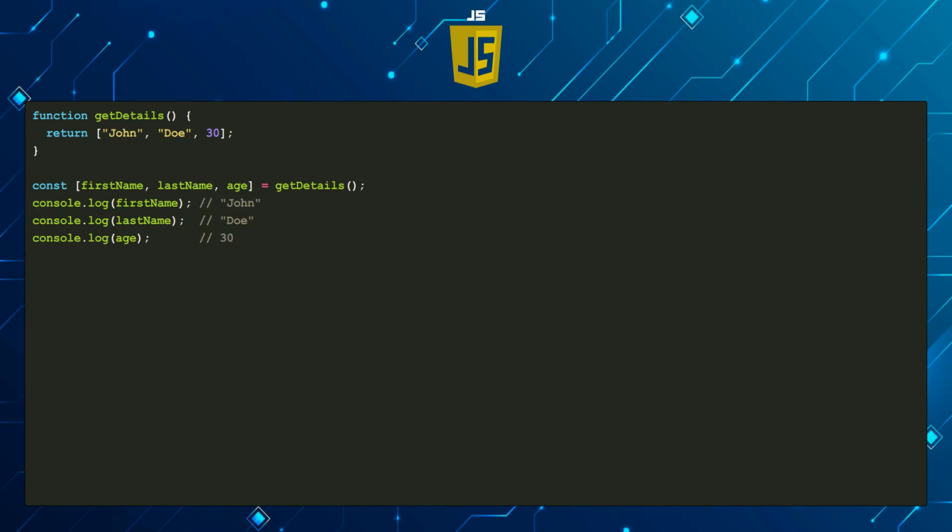Here, destructuring makes it clear what each value represents and avoids multiple lines of code. Destructuring arrays in JavaScript is a powerful feature that can make your code cleaner and easier to read. By understanding how arrays are internally represented as objects and using destructuring effectively, you can simplify your code and handle array data more efficiently. Give it a try in your projects and see how it can improve your coding experience.